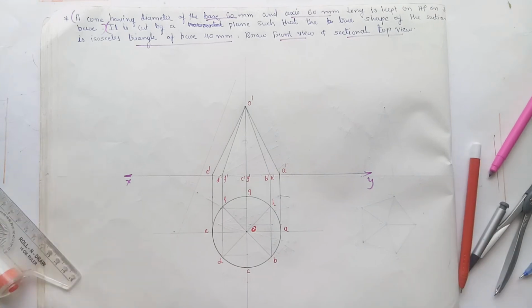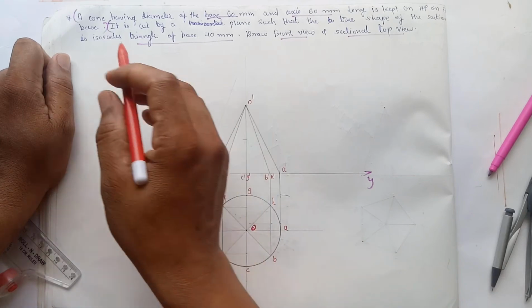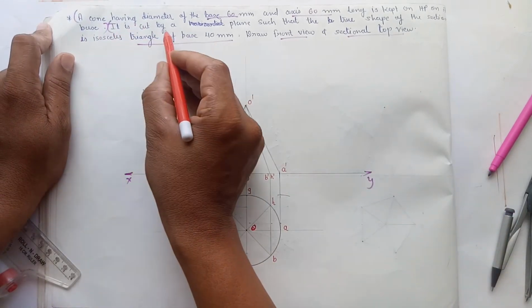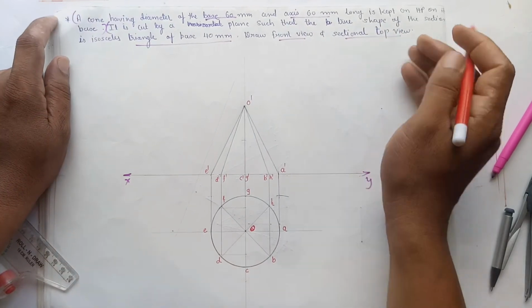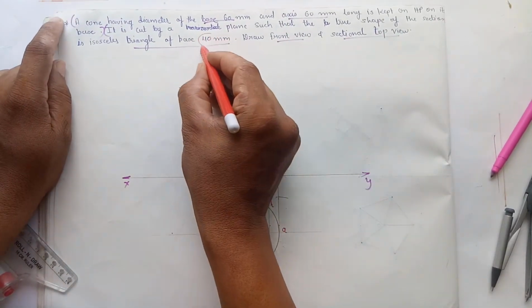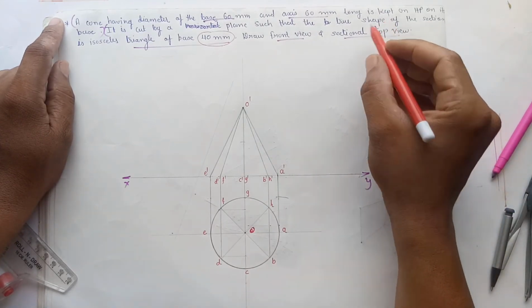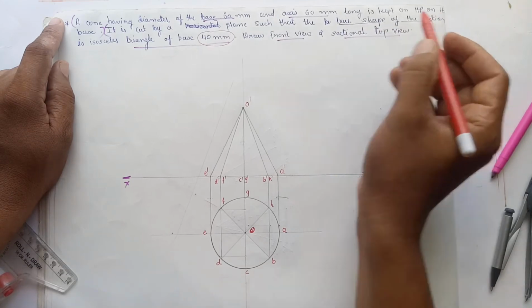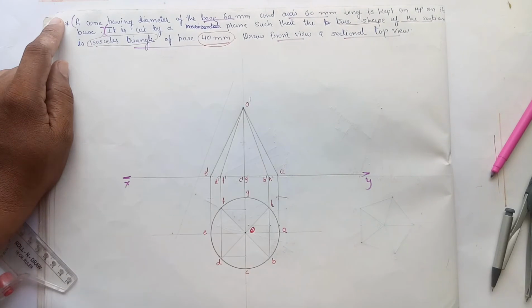Now after drawing the projection of the solid, let us discuss the section. It is cut by a plane such that the true shape of the section is an isosceles triangle of base 40 mm. Here the position of the cutting plane is not given, but it is given that the true shape of the section is an isosceles triangle of base 40 mm.